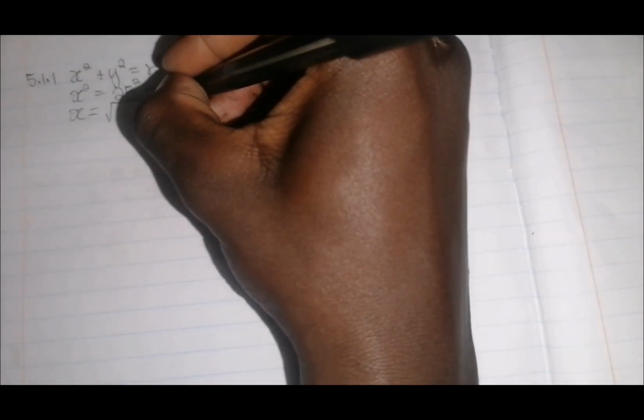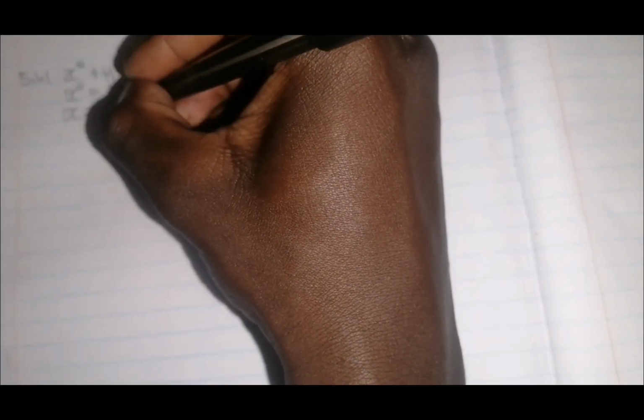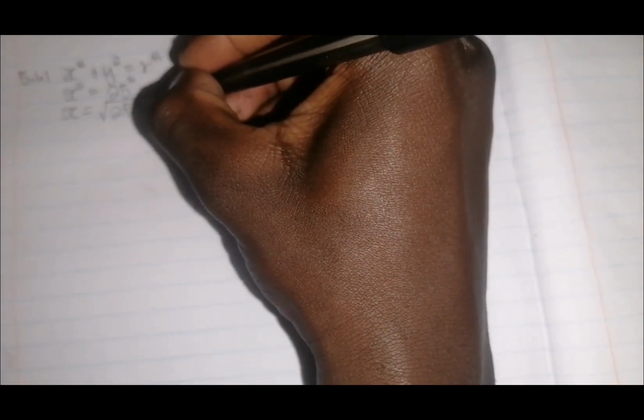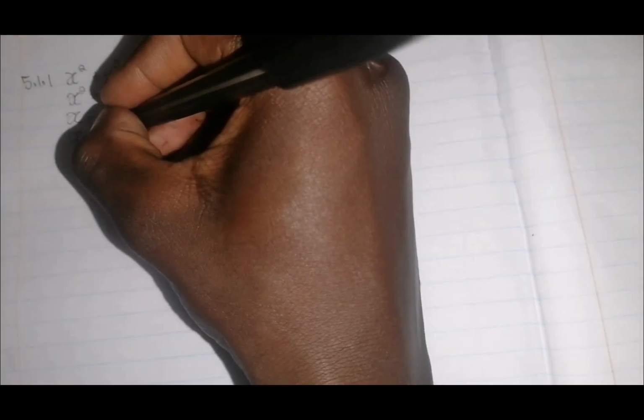5.1.1, we're required to determine the value of x. So we have the y value and the r value. So we'll use the Pythagoras theorem, which says x squared plus y squared is equal to r squared. Now we're going to substitute our values. We do not know x, so x squared is equal to, we're going to transpose the y squared. Now r squared is 25 squared minus y squared, which is 24 squared. Now x is equal to the square root of 25 squared minus 24 squared. x is equal to 7.